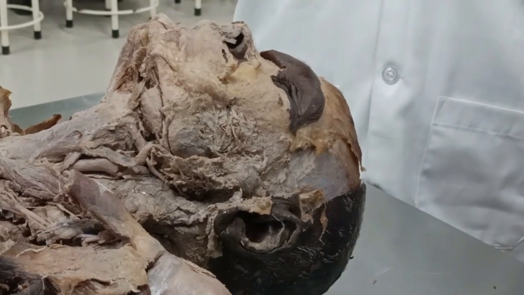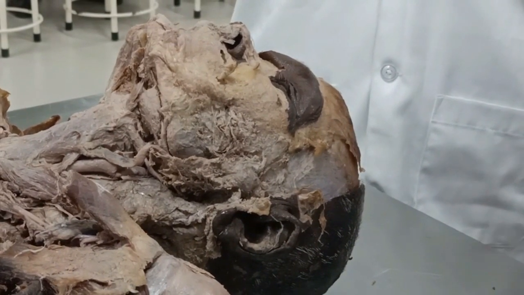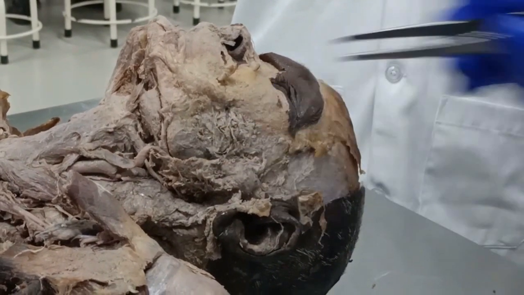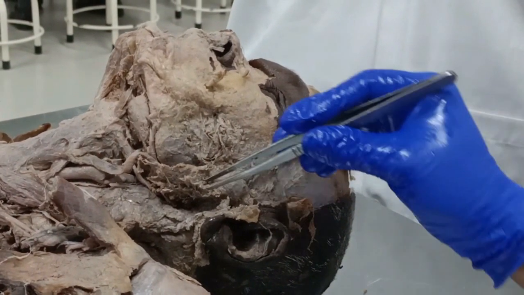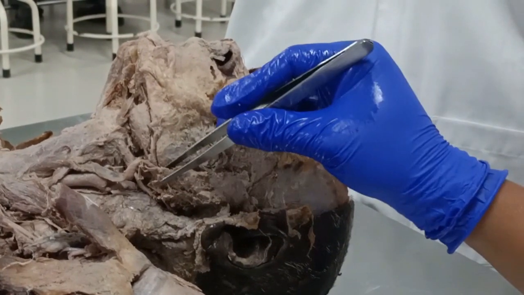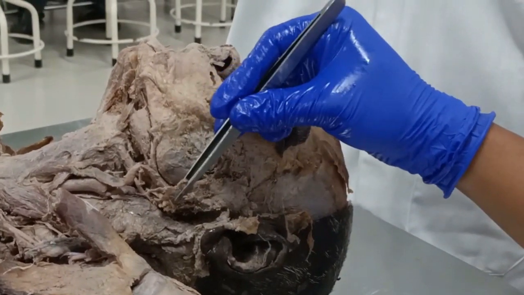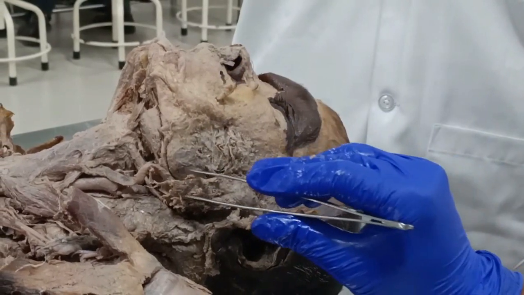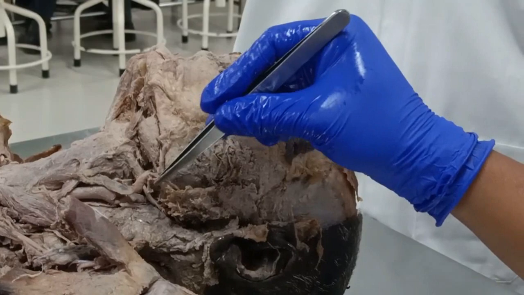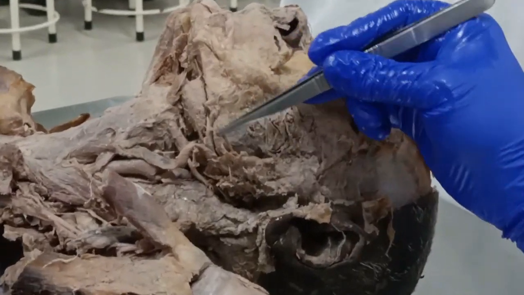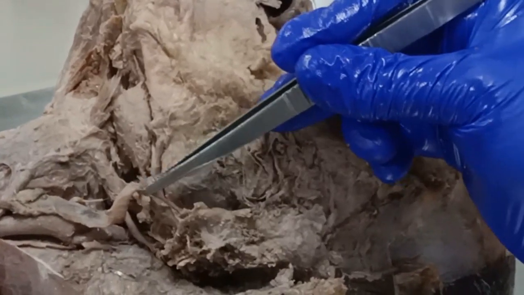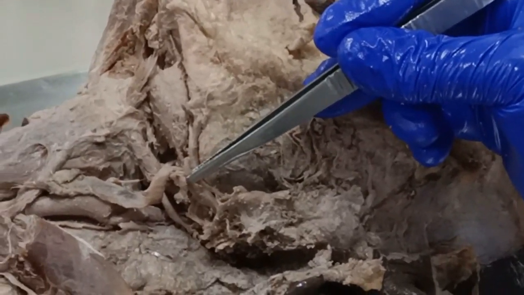Right? Now we know the presenting parts. Now we have to discuss the different relations of these presenting parts. First we'll take the apex. This is the apex of the gland. The apex of the gland is related with, what is this nerve here? See here. This nerve is the cervical branch of facial.